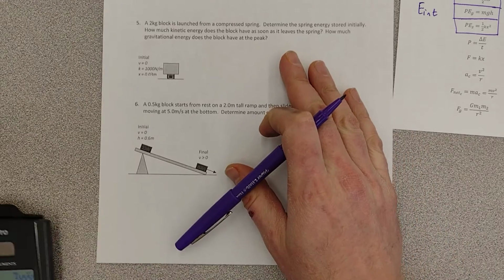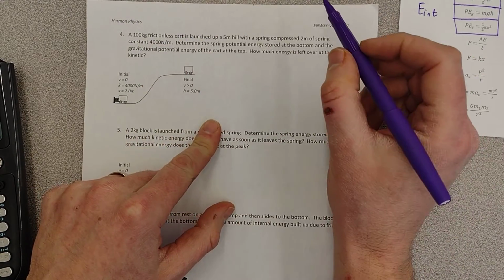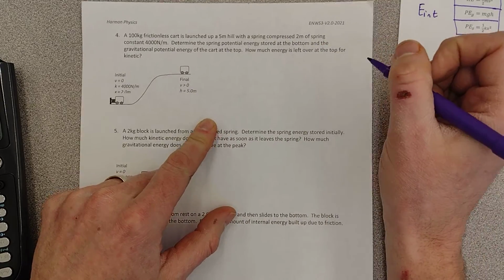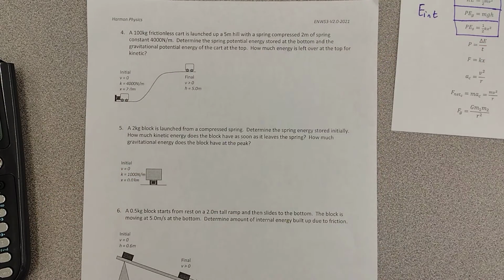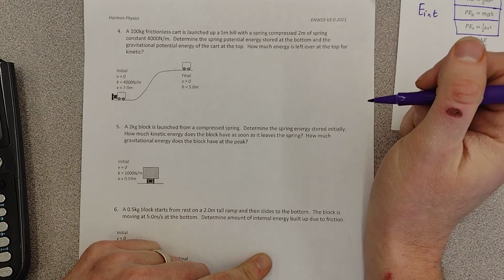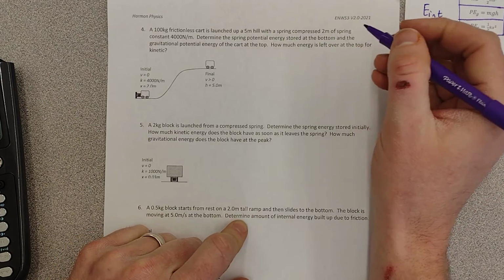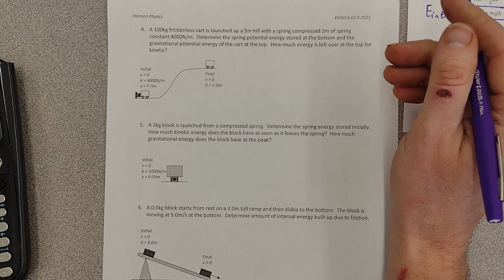All right, move on to the back of this worksheet real quick. A 100 kilogram frictionless car is launched up a 5-meter high hill. Compressed spring at 2 meters. Spring constant 4,000 newtons per meter. Determine the spring potential energy stored at the bottom and the gravitational potential energy at the top. How much energy is left over for kinetic?